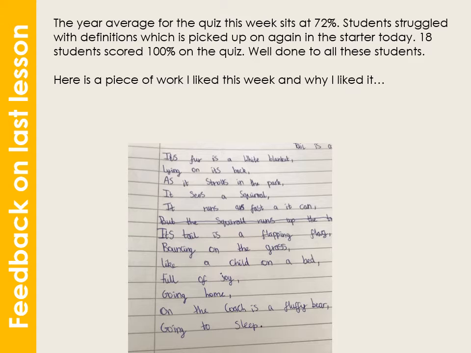So the year average for the quiz last week sits at 72%, so slightly below 3/4, but we're still doing excellent on that one. I noticed that students did struggle a little bit with definitions, which we will pick up again in the starter today. 18 students scored 100% on the quiz, so well done to you guys.